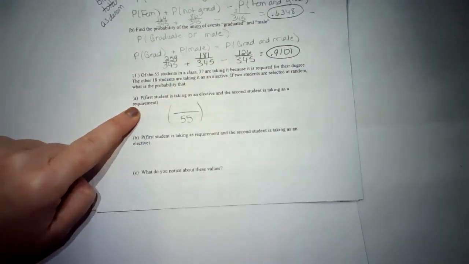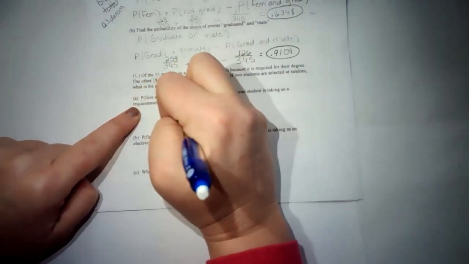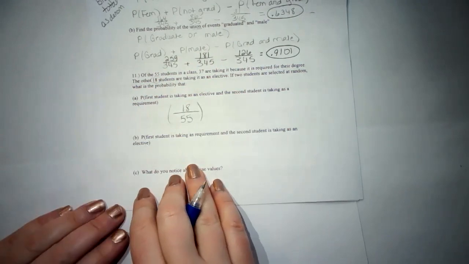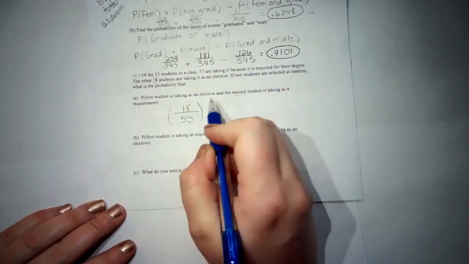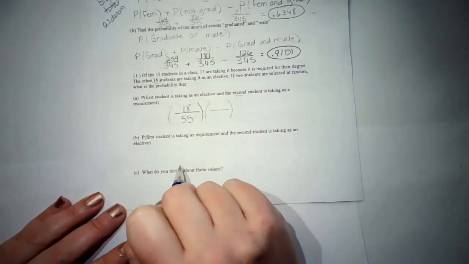55, right? And how many students are taking it as an elective? 18. So there's our first little probability. Okay, now we also want the probability that the second student is taking it as a requirement.